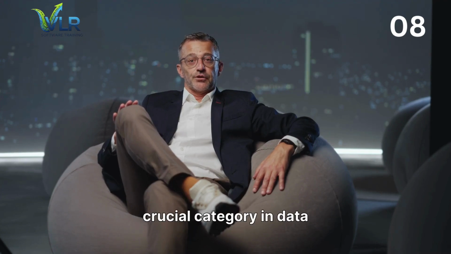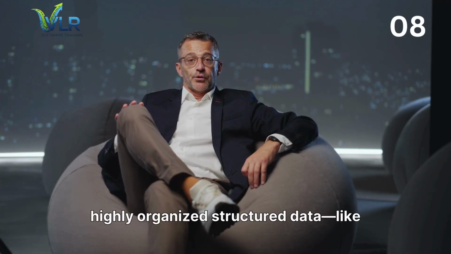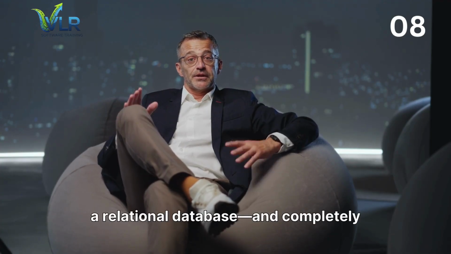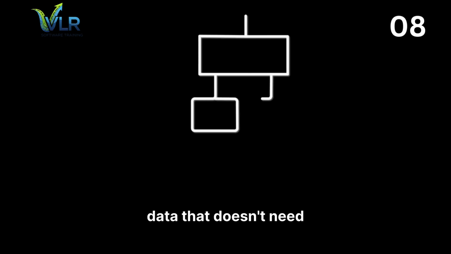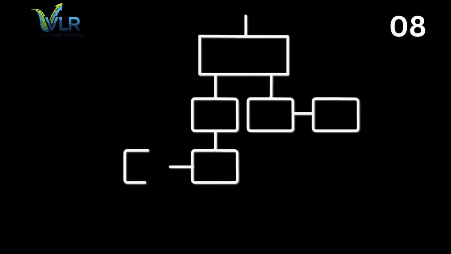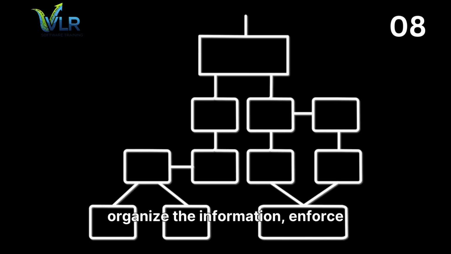Semi-structured data is a crucial category in data analytics. It sits right between highly organized structured data, like a relational database, and completely unorganized unstructured data, such as a massive block of plain text. In simple terms, it's data that doesn't need a rigid, fixed schema, but it still contains tags or markers that organize the information, enforce a hierarchy, and make it much easier to analyze than raw text.